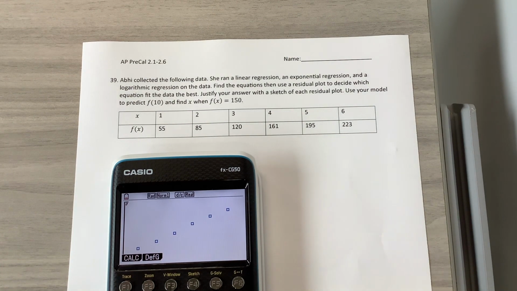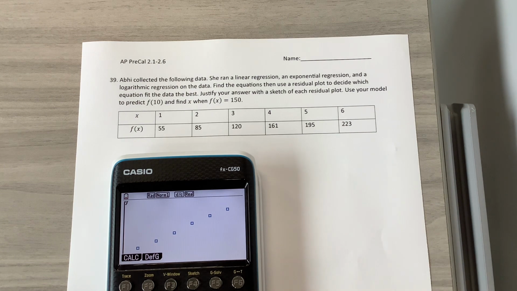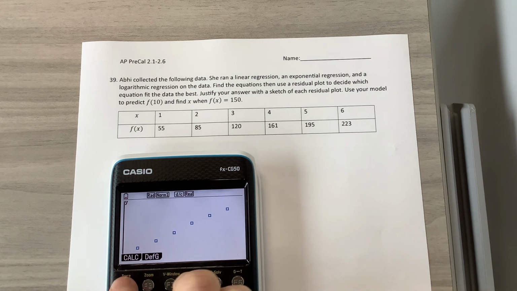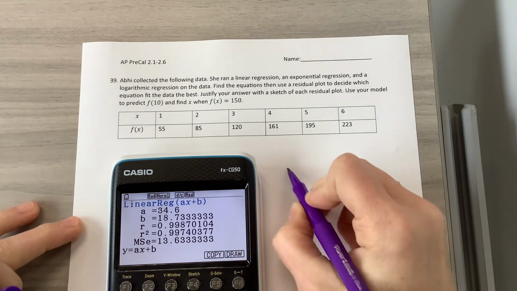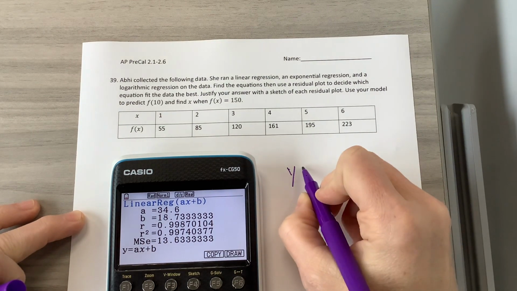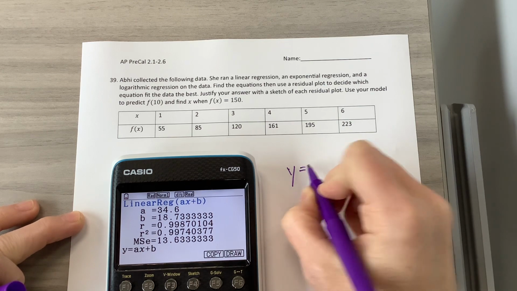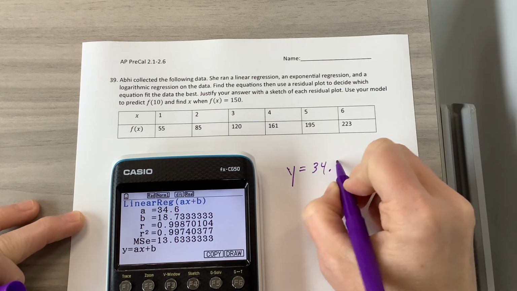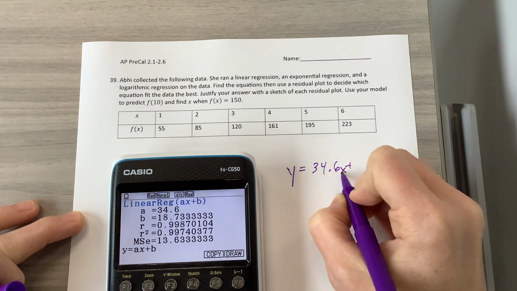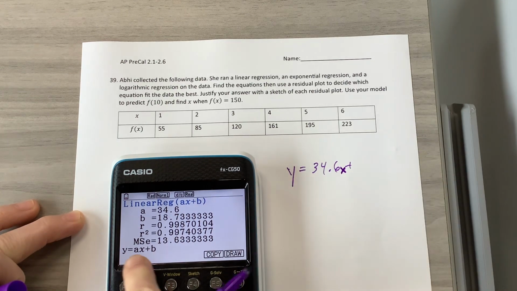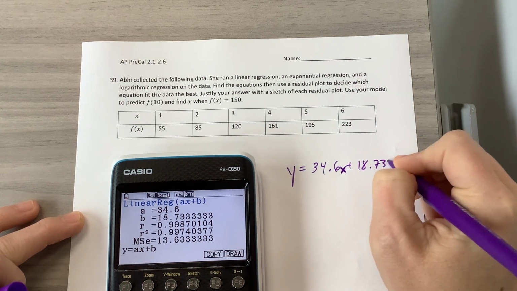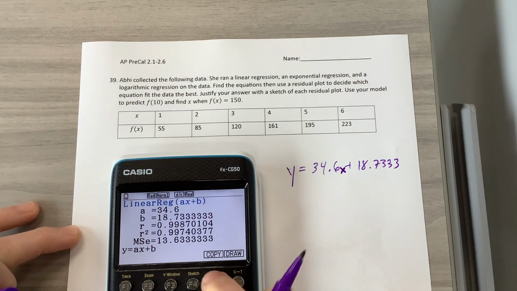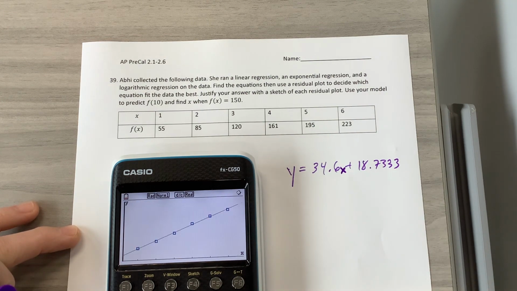I'm going to once again do a linear, an exponential, and a logarithmic graph for this one. So I'm going to calculate the linear regression, and I'm going to copy this. Actually, you know what? I may write this down. Y is equal to 34.6 plus, x, there's the x. See, because I forgot, so I had to look down here. Plus 18.7333. Okay, I'm going to copy that into Y1. I'll draw it just to see.